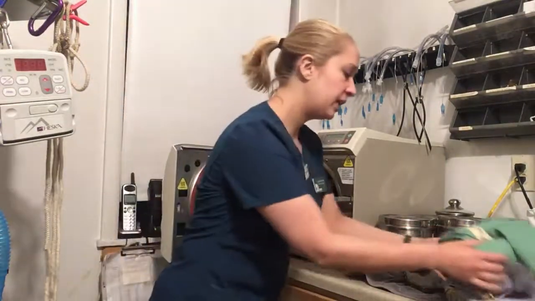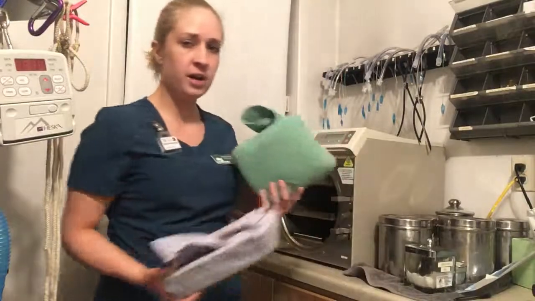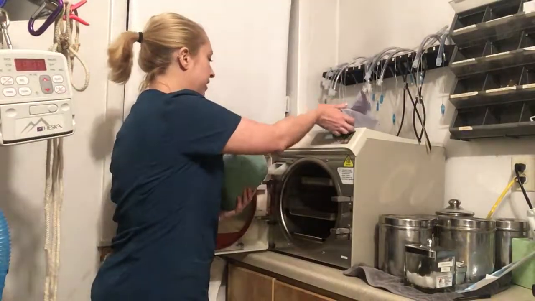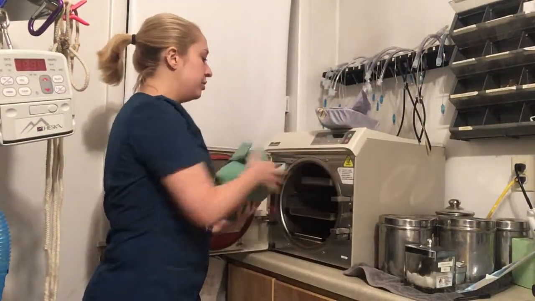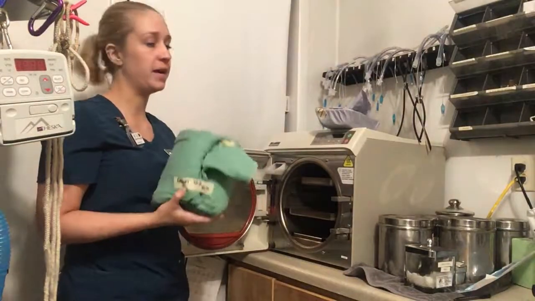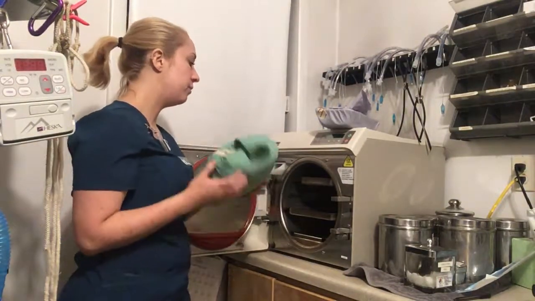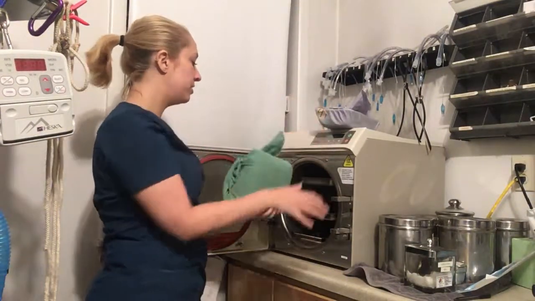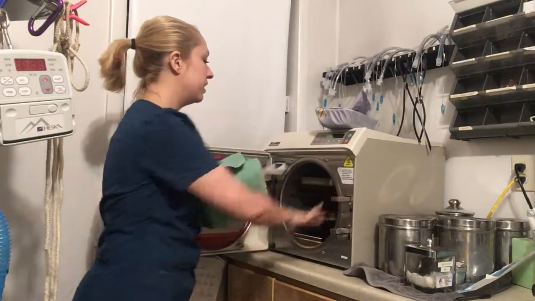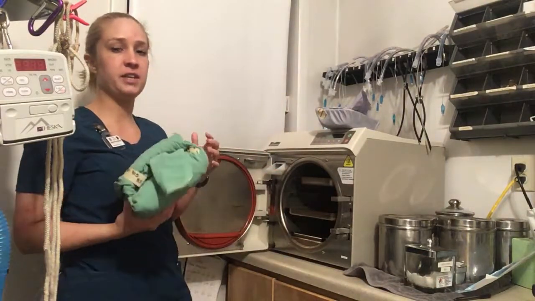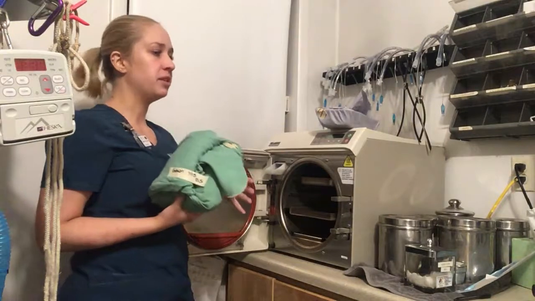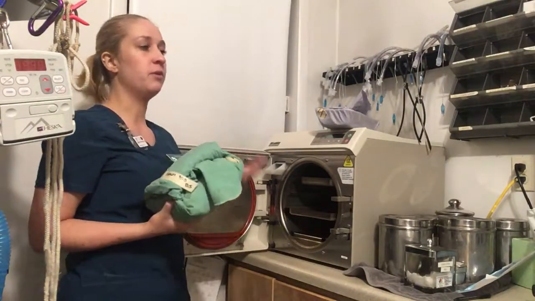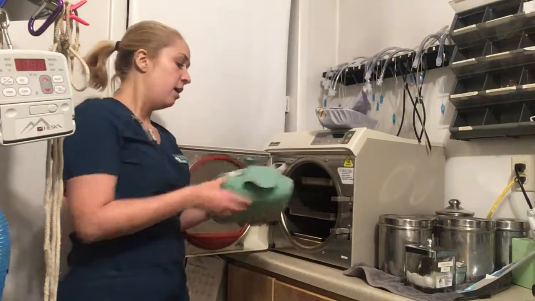So I do have my packs all ready to go. And what to know when you're packing the autoclave is the big thing is you don't want to pack it too tightly. You don't want things on top of each other and touching the sides of the autoclave, because that's going to prevent it from getting properly sterilized, and not because it won't have access to the steam.